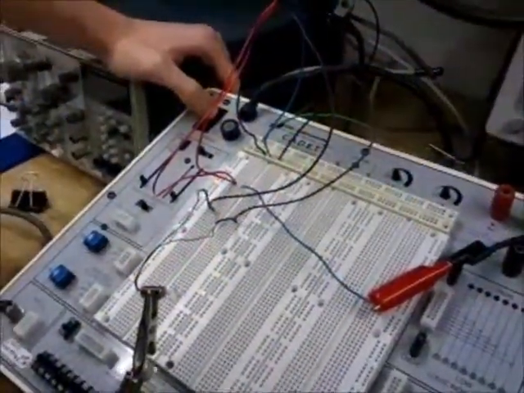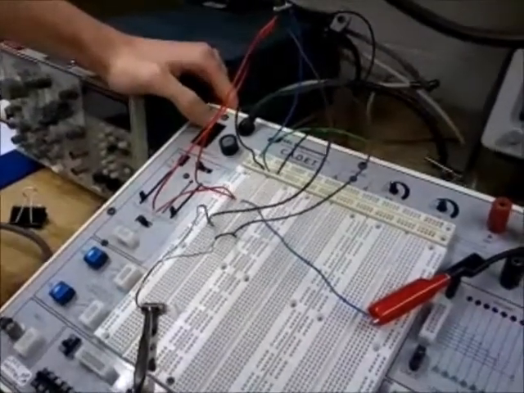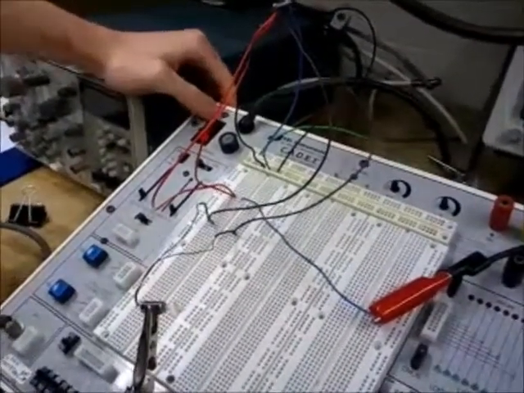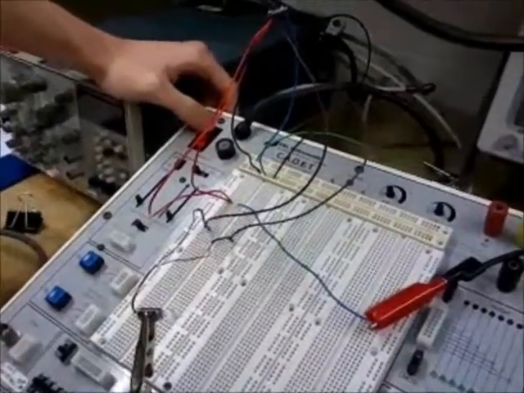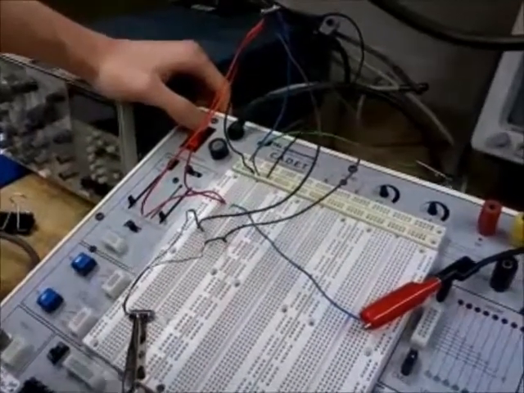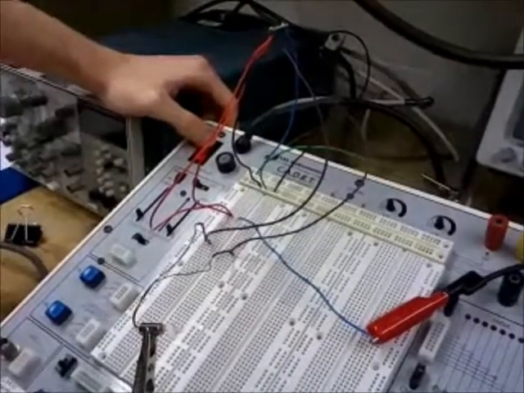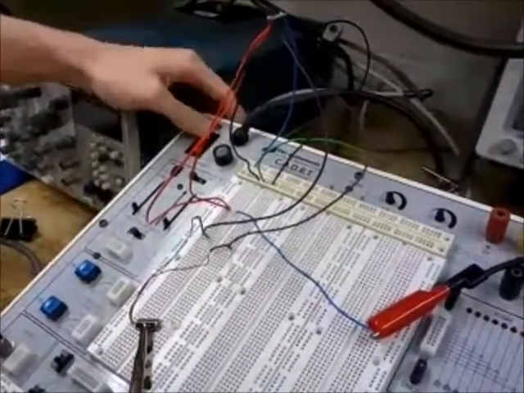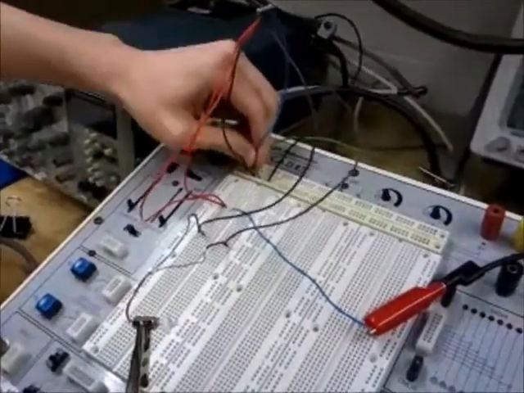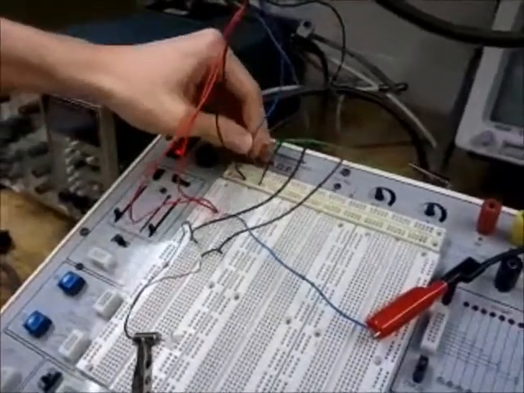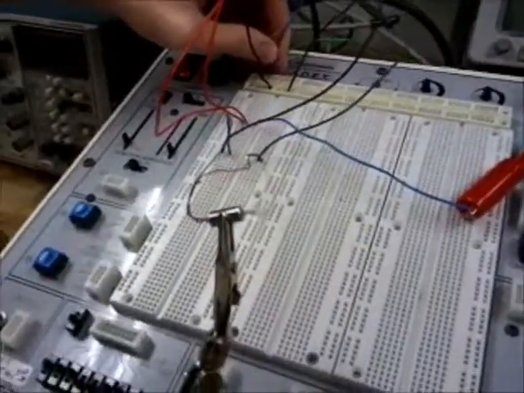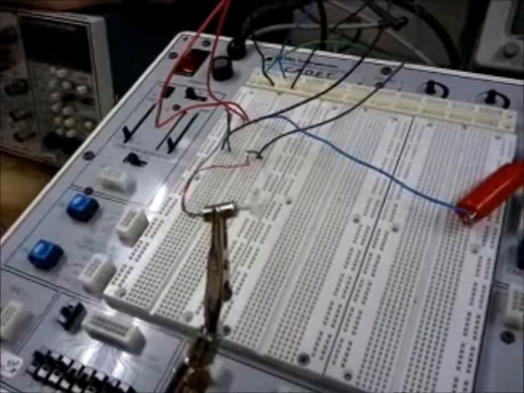Here we are testing our H-bridge motor drive circuitry. Let's turn it on. Right now the motor is in the idle state, which in our circuitry will pertain to a logic level of 0, 0. If we give it a logic level of 1, 0, the motor rotates clockwise.